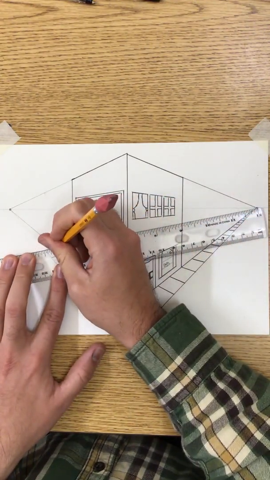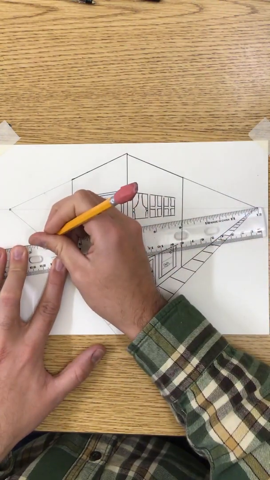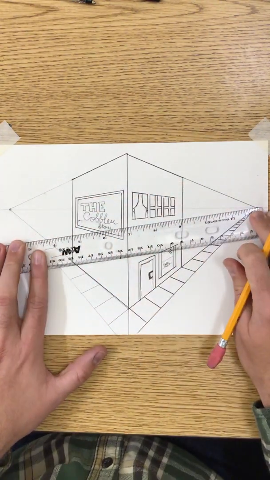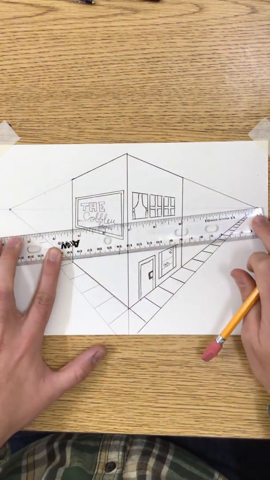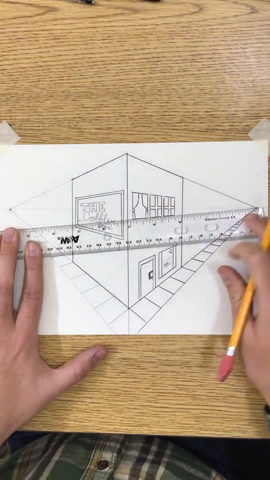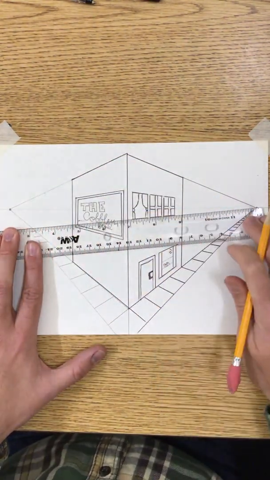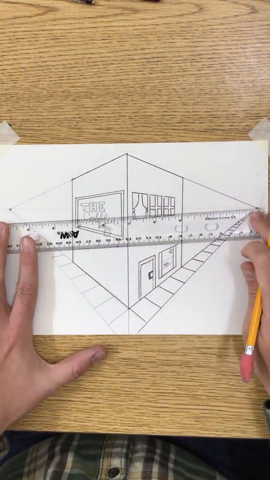So these sidewalk cracks need to appear closer and closer together as they recede and go back into space. We're trying to trick our viewer into thinking that this is a very three-dimensional drawing. That is our goal. The element of space is so important here.